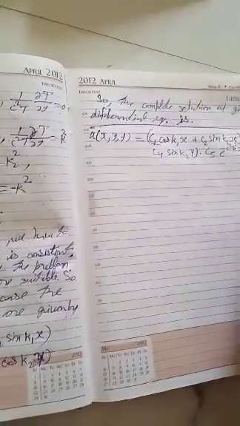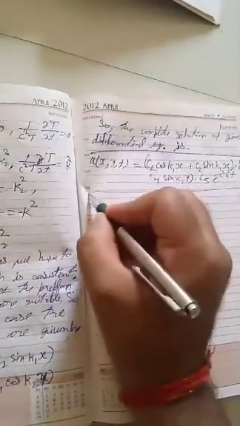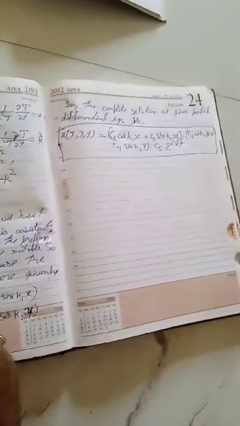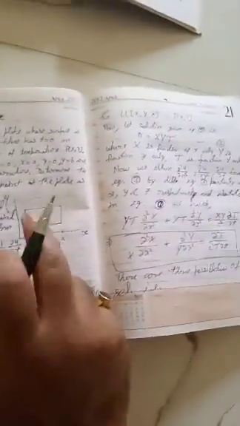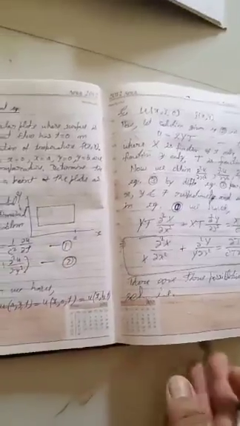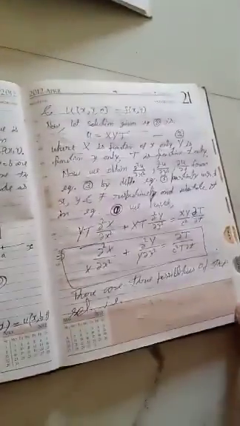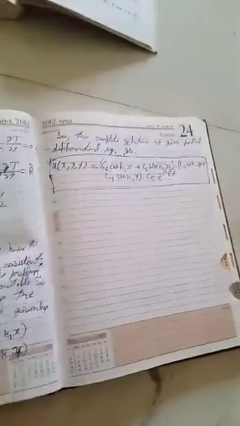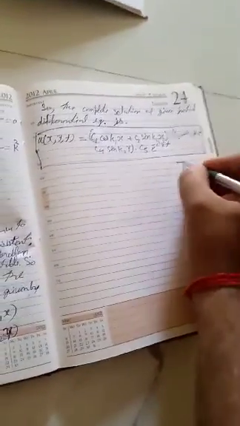This is the solution of the given partial differential equation 1. This one is the solution, and this will be equation number 4.